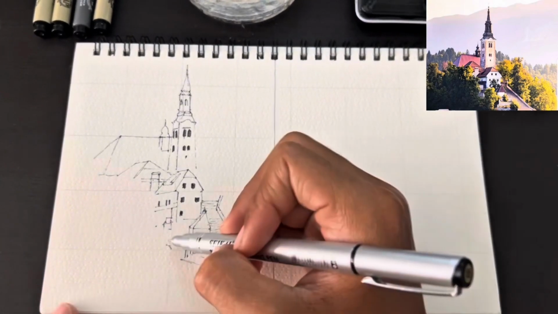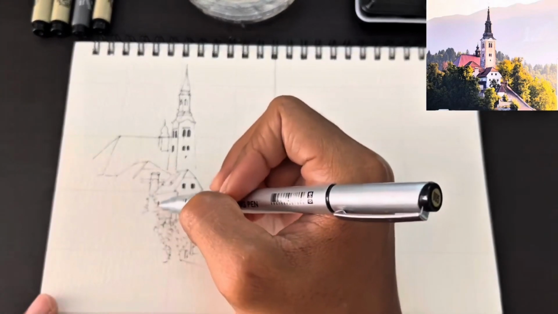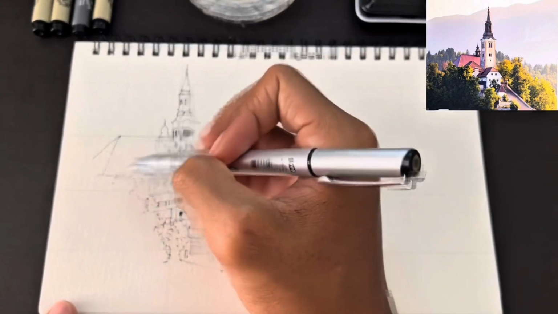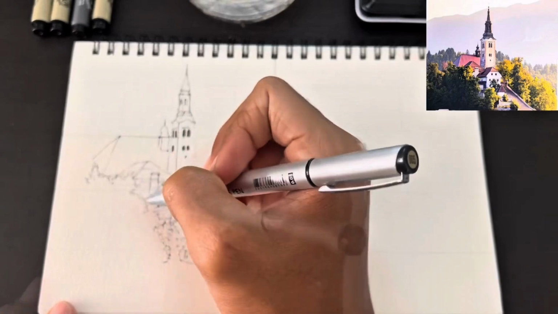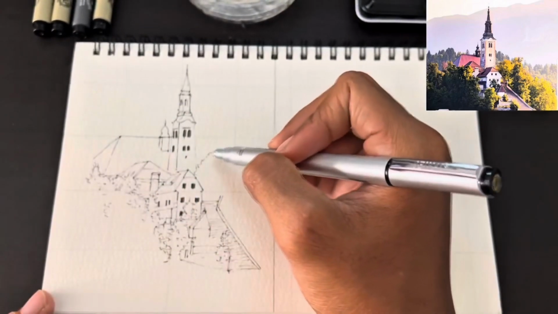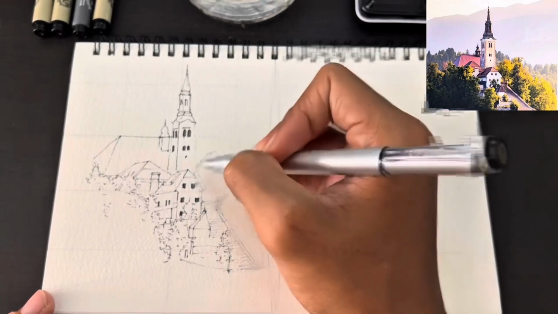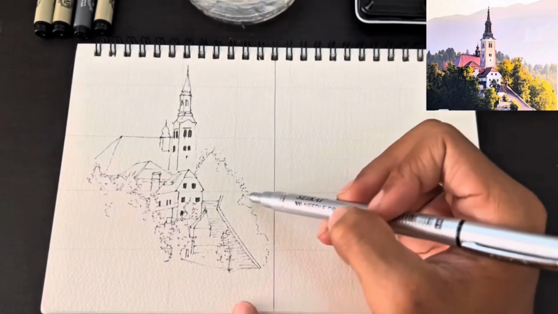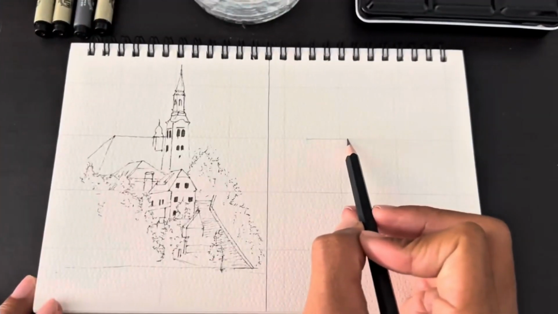So for this one, I use a pen, and then it's time to draw the tree. For the trees, I prefer to do the outline first, and then I add some details later, because this is easier and more comfortable for me whenever it comes to drawing a tree.